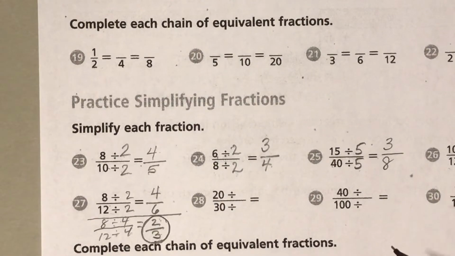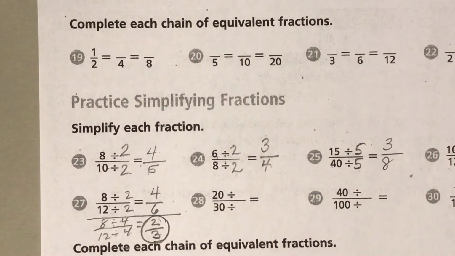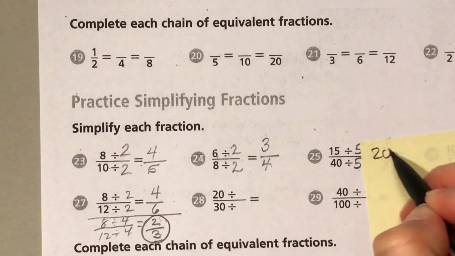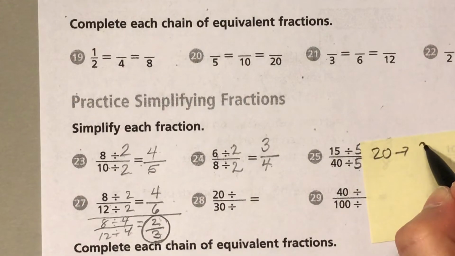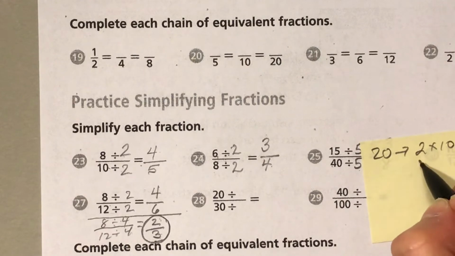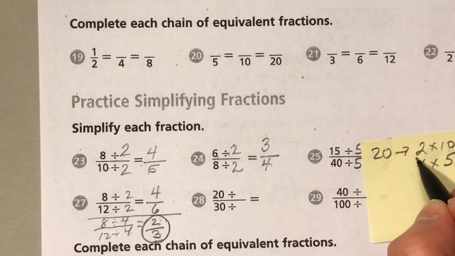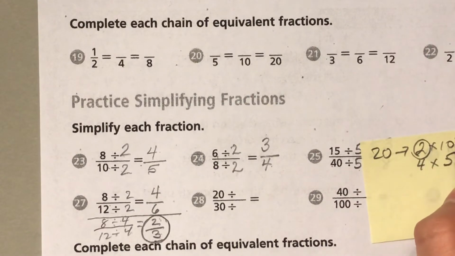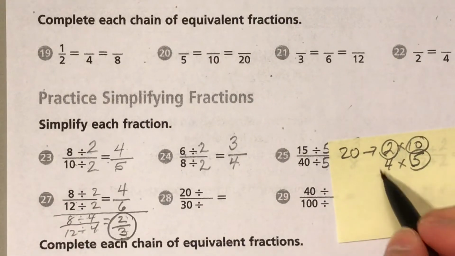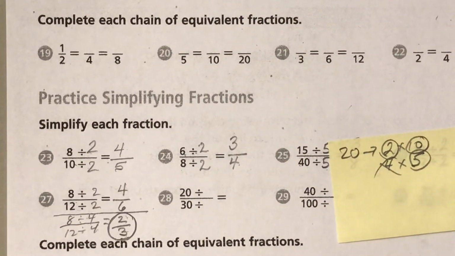For the next problem, for 20, there are 2 options, because when you do the multiplication on 20, you're going to come out with 2 times 10, and 4 times 5. Actually, there are three choices here for this one. 30 is an even number, so 2 works. 30 works with 10. 30 works with 5. 4 doesn't work. So you could have chosen any of those.